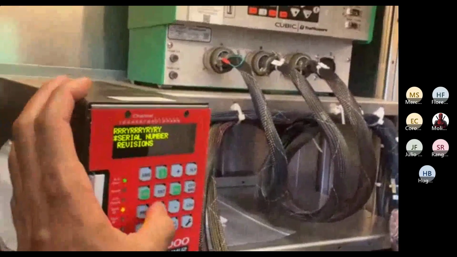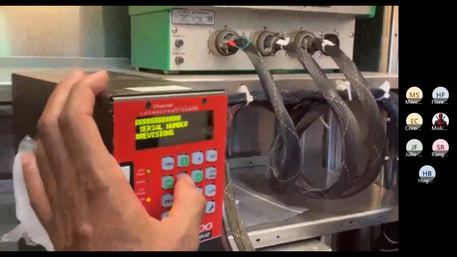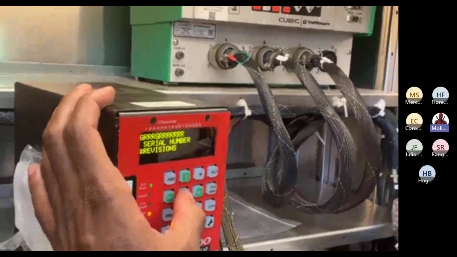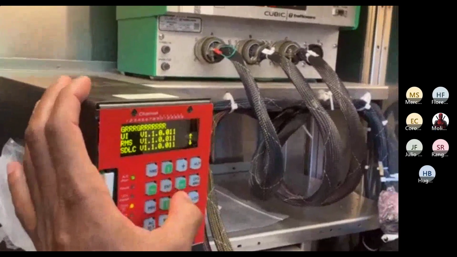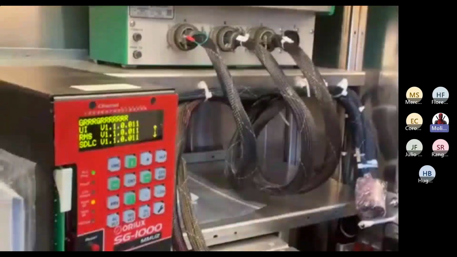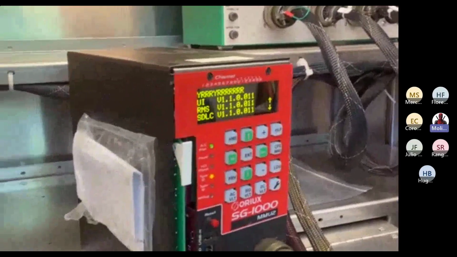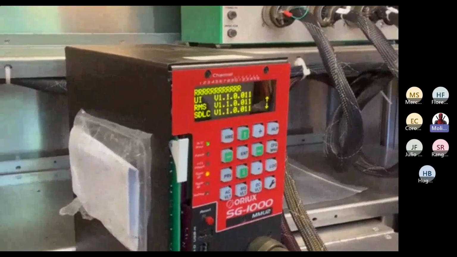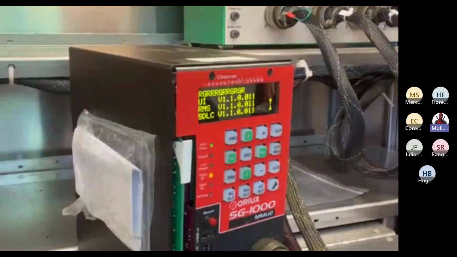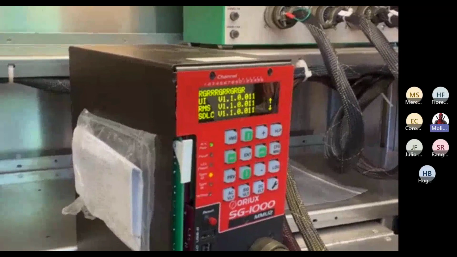And I'm assuming revisions is the software it's on? Correct. Yeah. Oh, and actually, that's a good question. You pop revisions? Okay, 111. All right, good. Just trying to make sure you have the most recent. Okay. So there's no confusion. So there is. Sorry, let me go back.